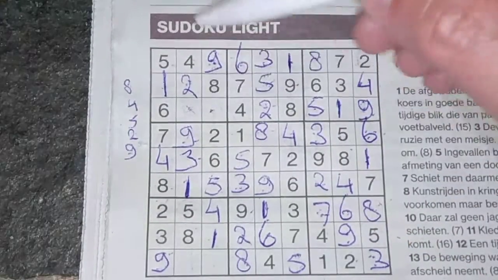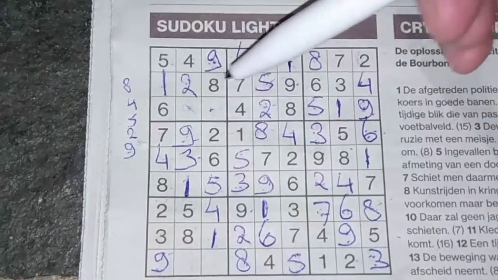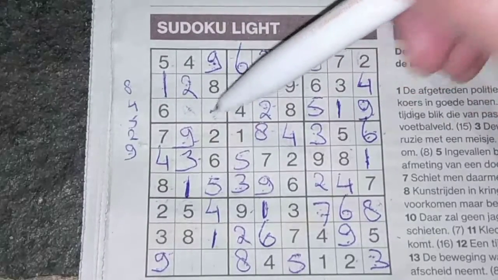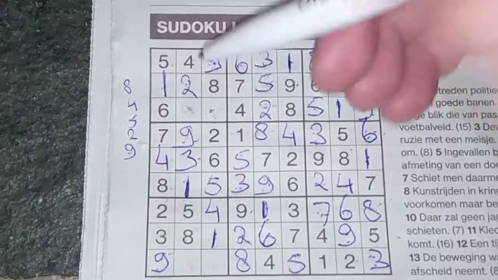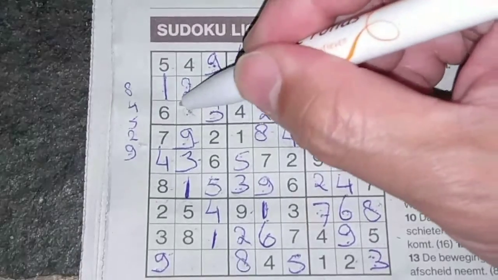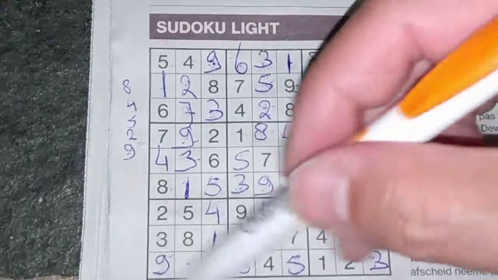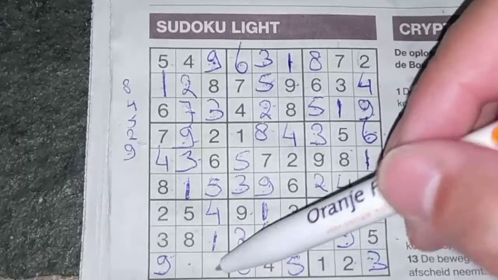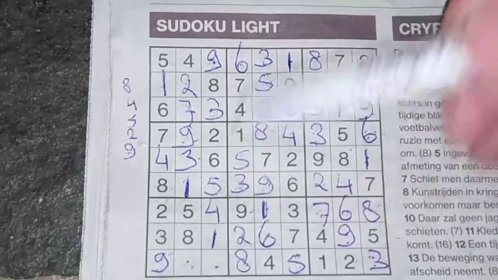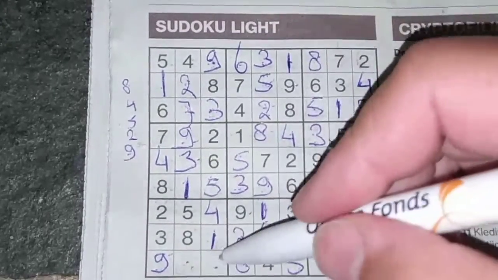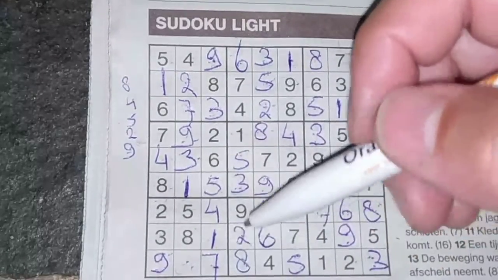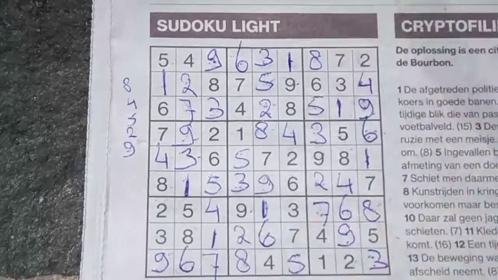And 2 numbers left in this big square for the numbers 7 and 3. We have a 3 here, no 3 there, 3 should be here, and a 7 goes there. And the final 2 numbers of this big square, the numbers 7 and 6. We have a 7 here, no 7 there, 7 should be here, and 6 goes there.